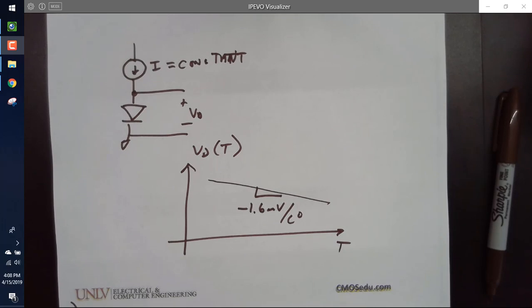So what was another temperature parameter that we talked about that decreased with increasing temperature? Threshold voltage. Okay?